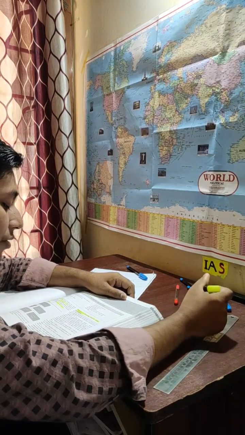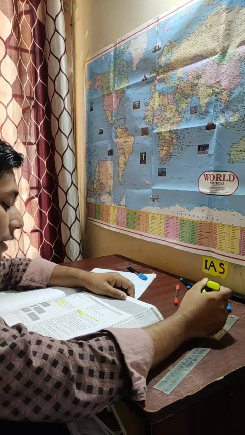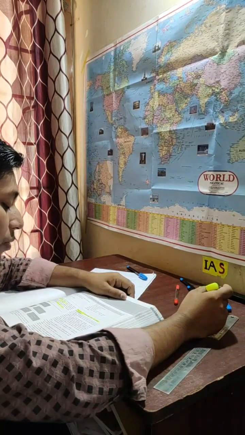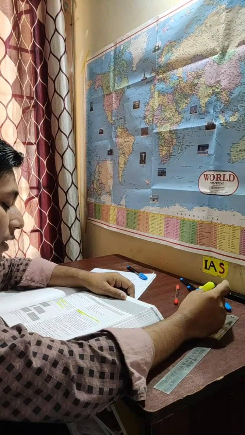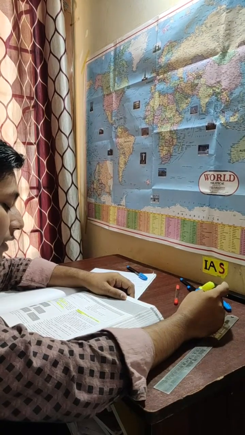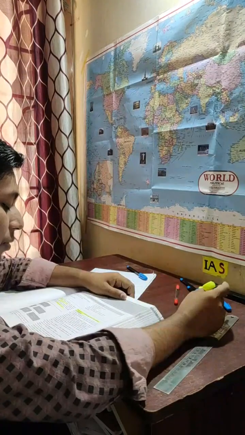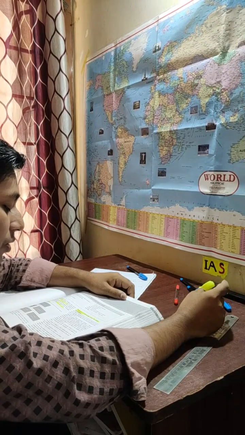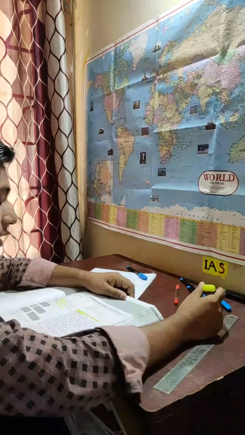It provides for single citizenship. Article 9: persons voluntarily acquiring citizenship of a foreign state shall not be citizens. Dual nationality is prohibited. The only exception was Jammu and Kashmir, which had dual citizenship.